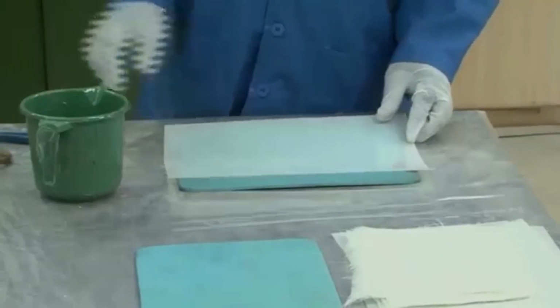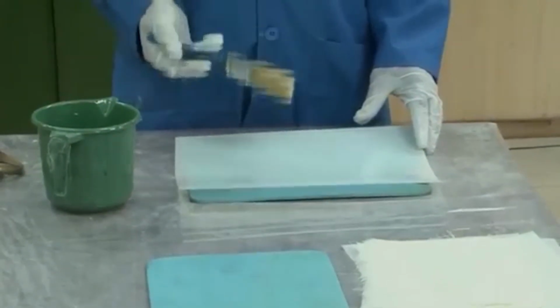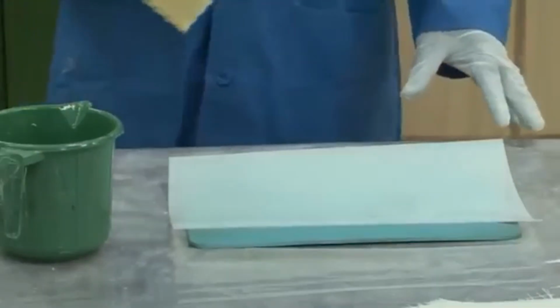So this is a mylar sheet that is put on here, and we use a brush to put on the polyester.